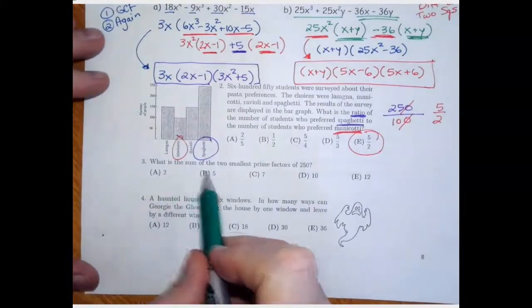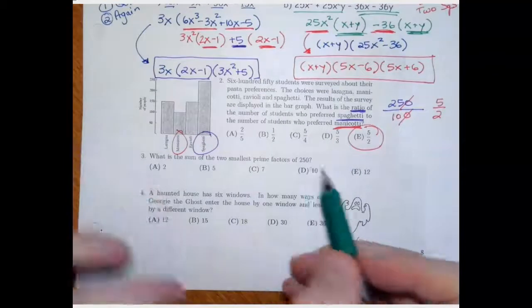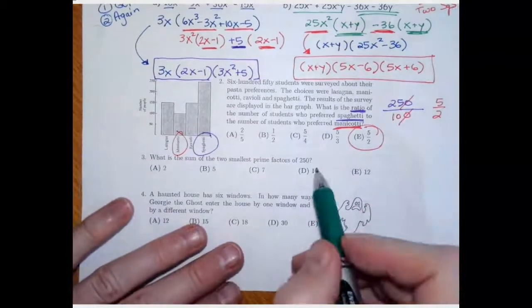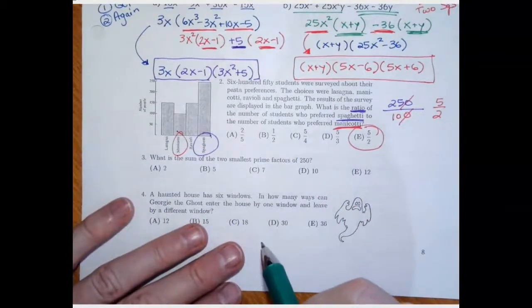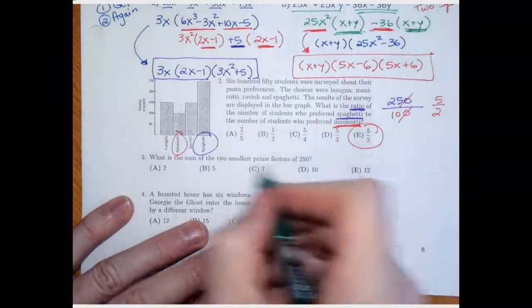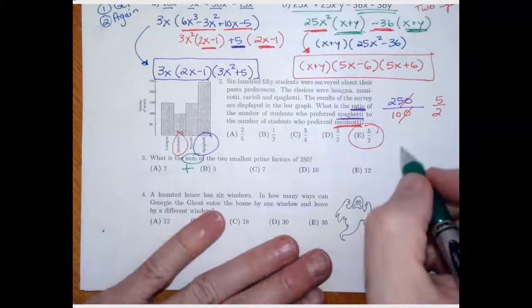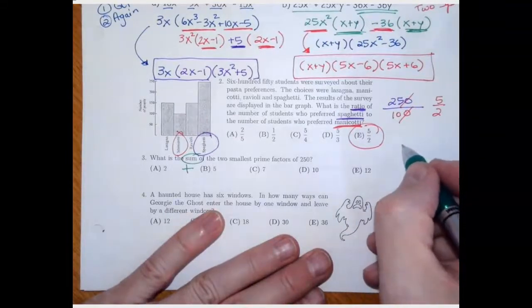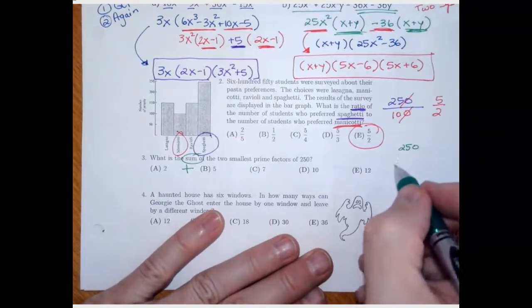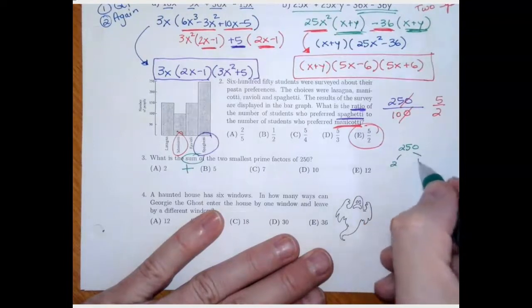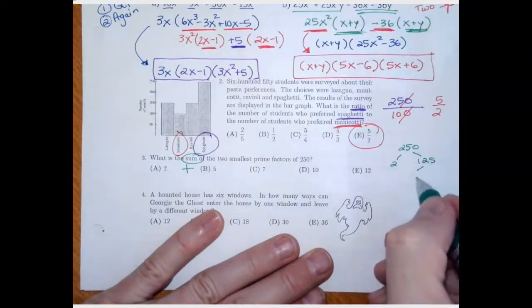What is the sum of the two smallest prime factors of 250? So what we need to do is factor 250 and then add. You need to know what sum means. That means add, the answer to an addition problem. So 250, one way we could do that is with a factor tree. So 2 and 125 and then 5.